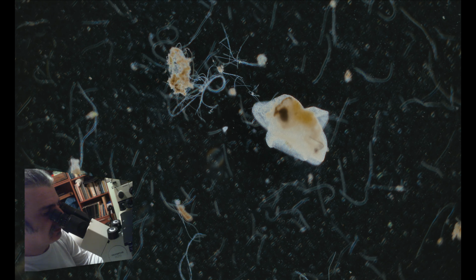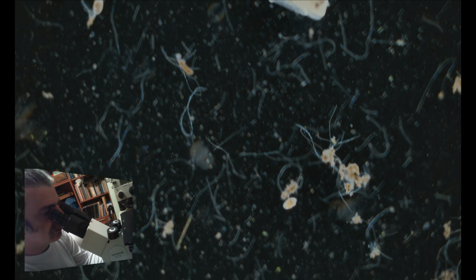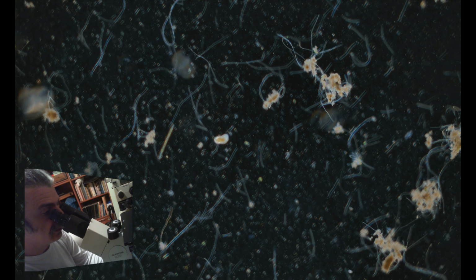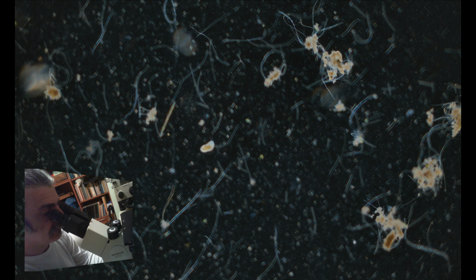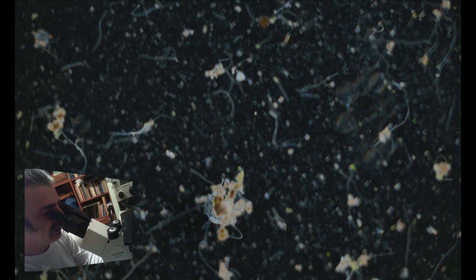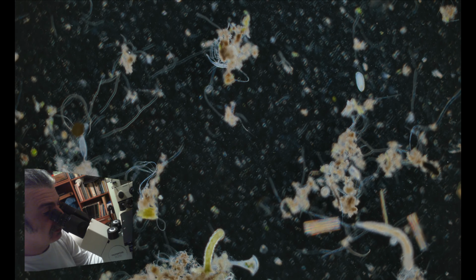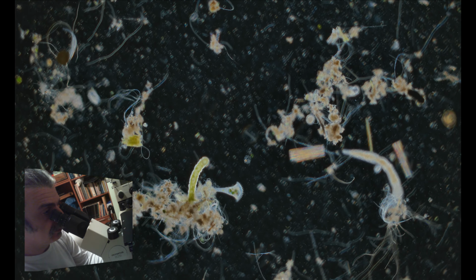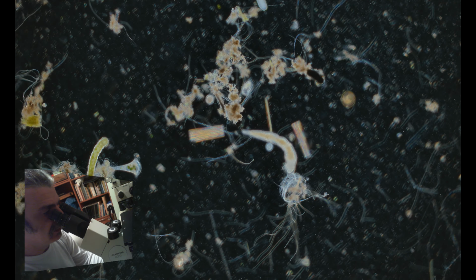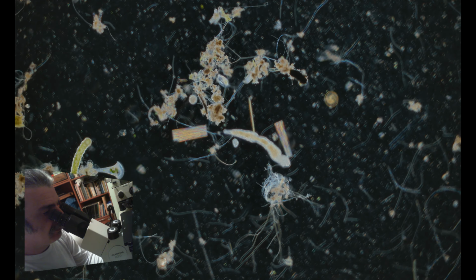Mesodinium, I suppose, a ciliate. Here's another ciliate, I don't know who it is at the moment. But it's good to create this map so we can go back to those creatures later in great detail.